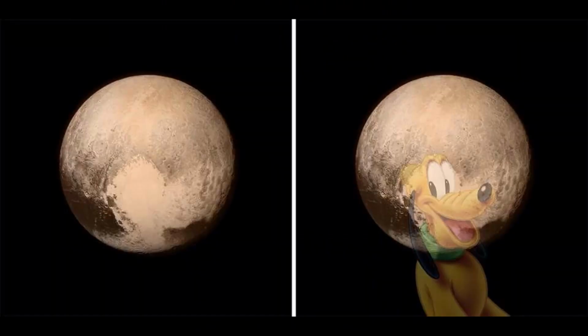Now we kind of have the smoking gun. This is NASA's official image. They never called them photographs. They only released them as images, composite images, or pictures. So this is their image of Pluto on the left.